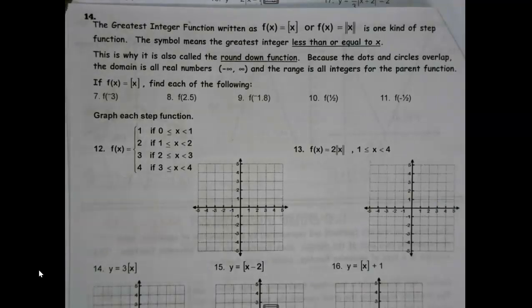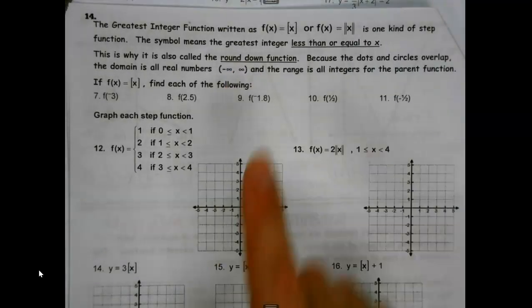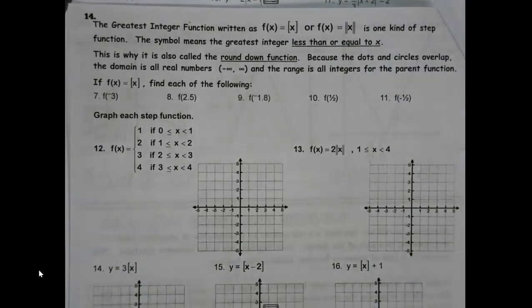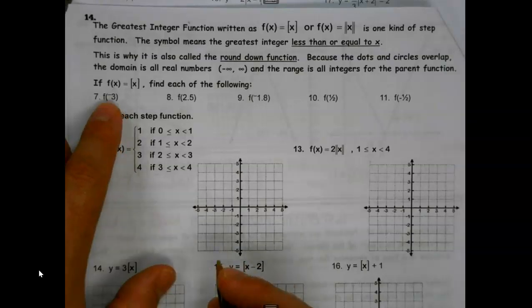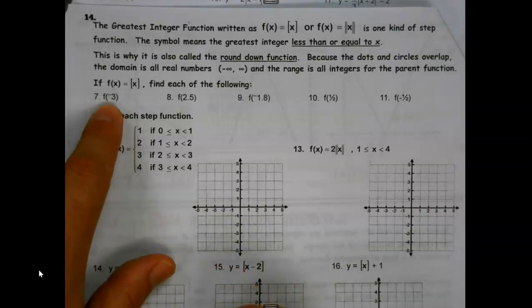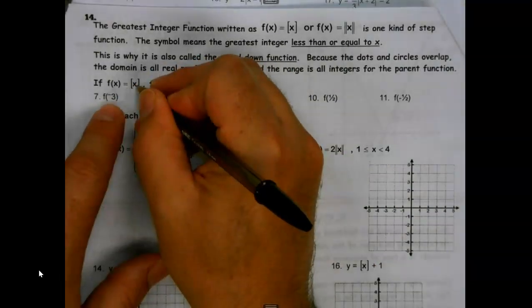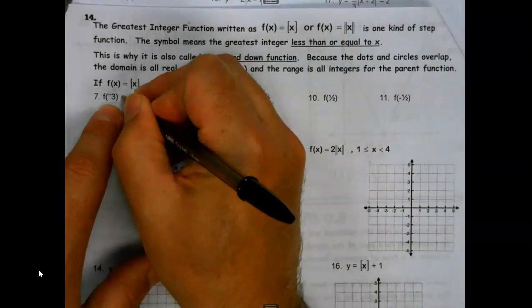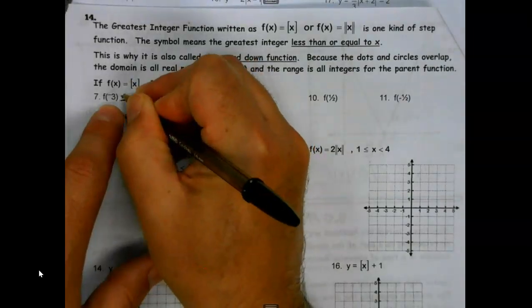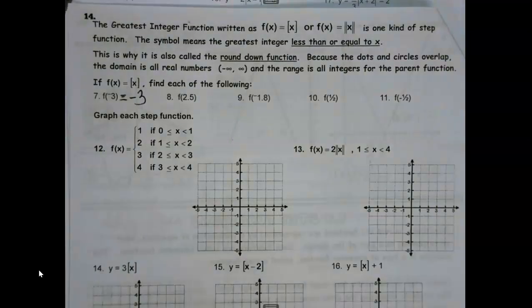So, round down. I hesitate to say it's like absolute value. It is for some of these. If you get a whole number, the whole number is going to stand. So f of -3, if it's this round down function, kind of check through the first couple, then if we need to clean some stuff up, we will.